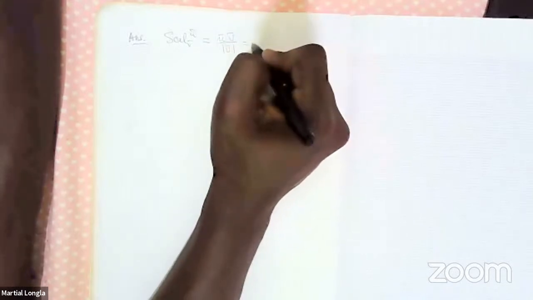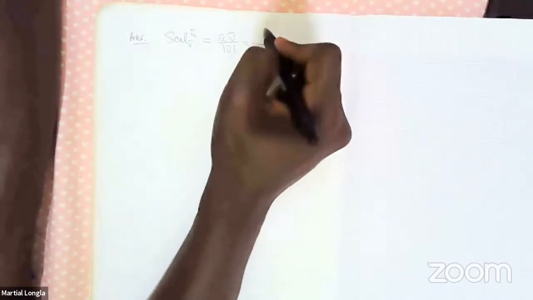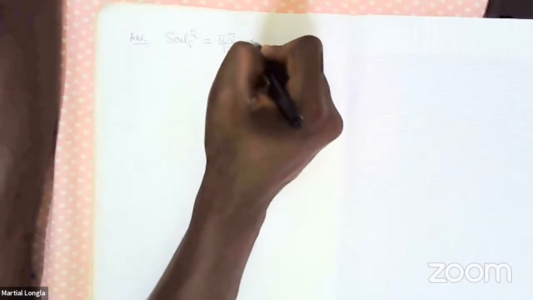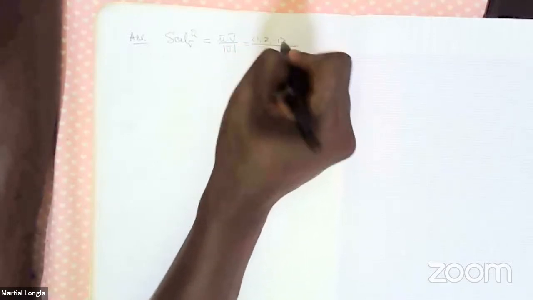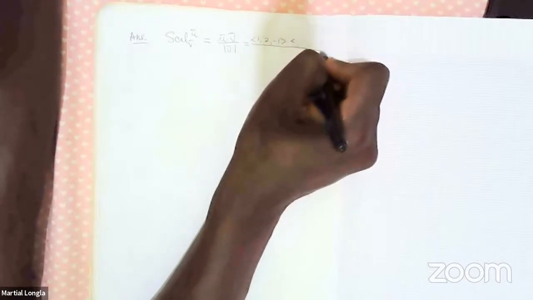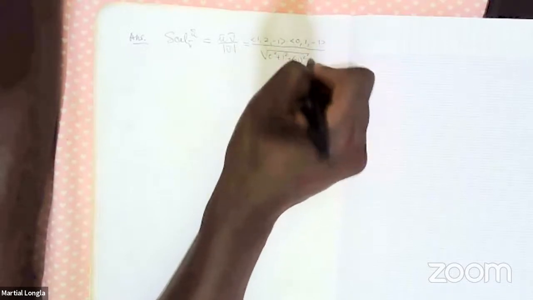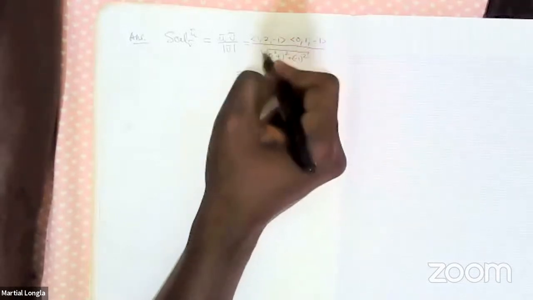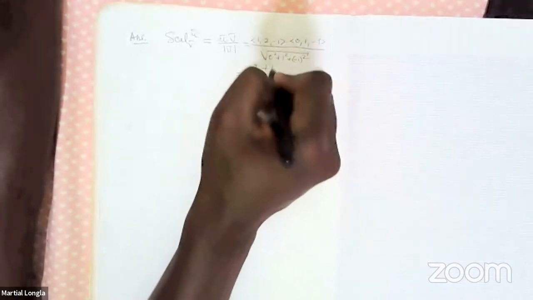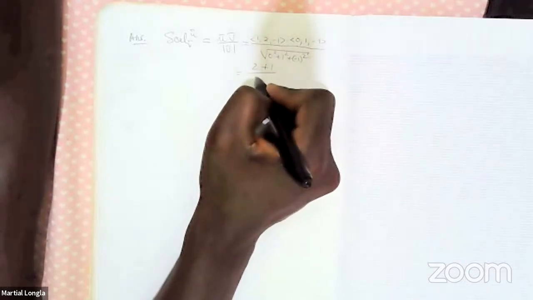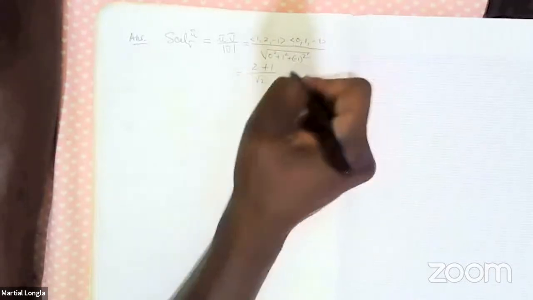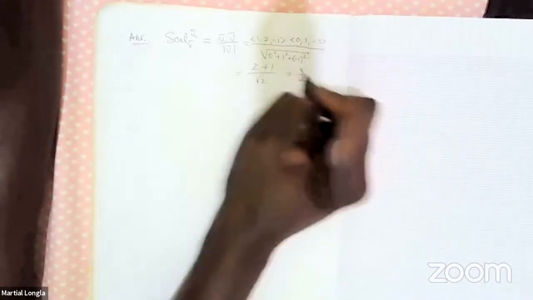So it was the dot product of the coordinates (1, 2, -1) with (0, 1, -1), and then over root of 0 squared plus 1 squared plus (-1) squared. So from that, I got on the numerator 0 plus 2 plus 1 over root 2. That's right. So you get 3 over root 2 as the answer.